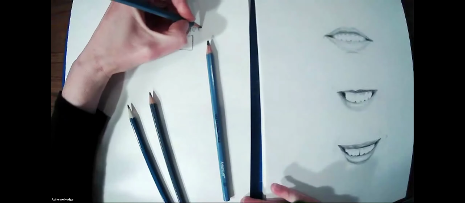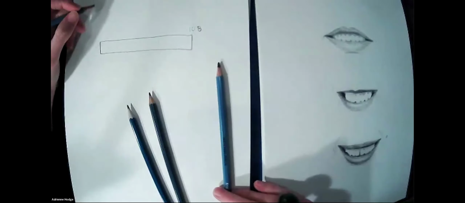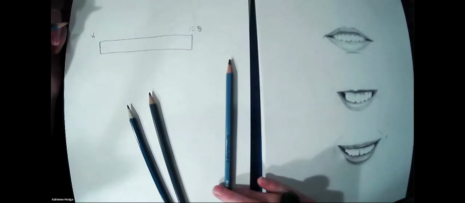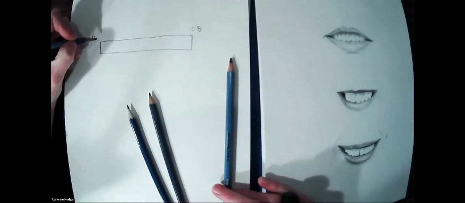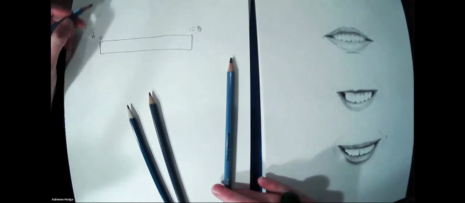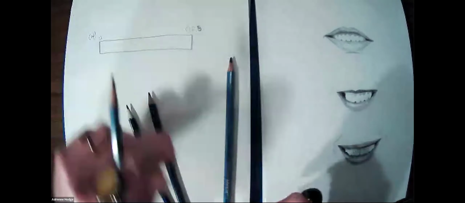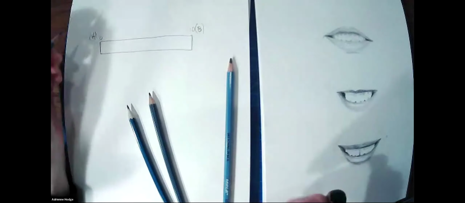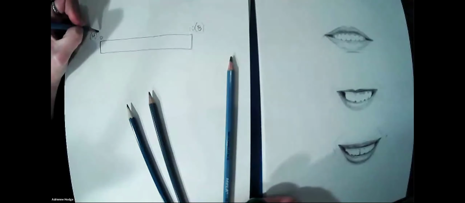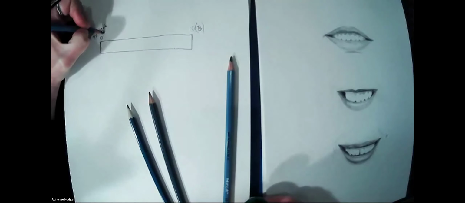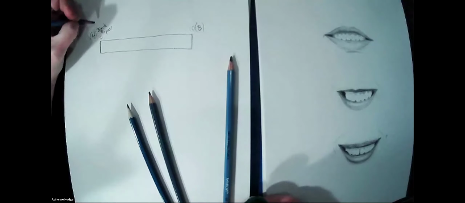But actually maybe I will do that because you're going to want a B pencil for the dark side and you're going to want an H pencil for the light side. So I'm going to say 0 and then 10, and you want H's for the light side and B's for the dark side. All right, so your 0 is your blank paper or your absolute white.